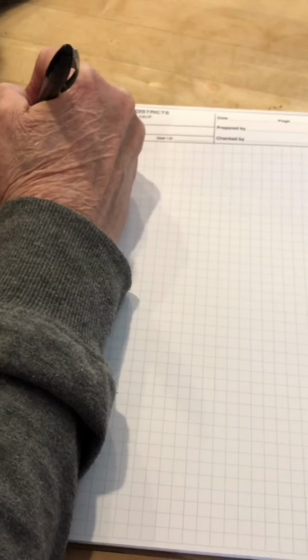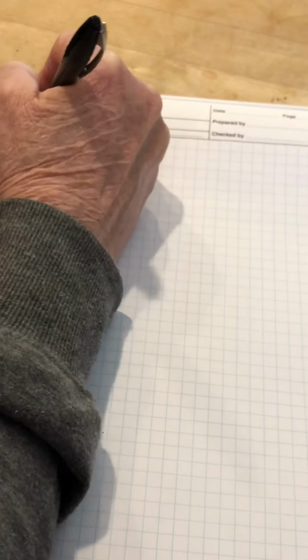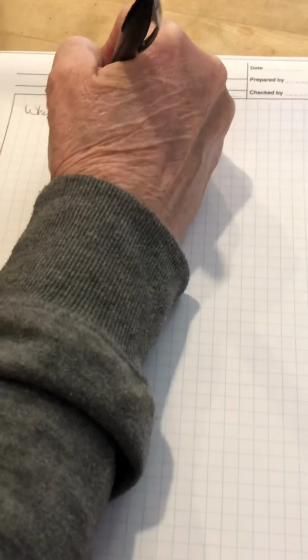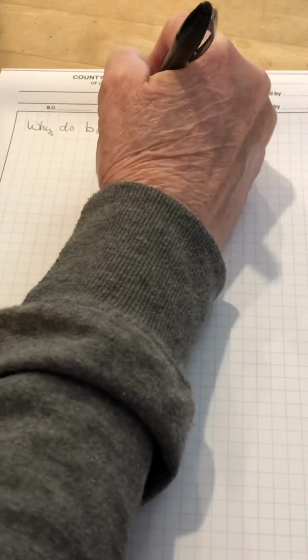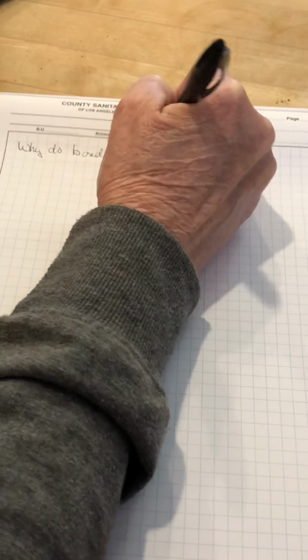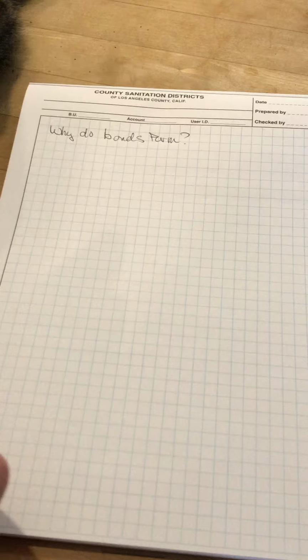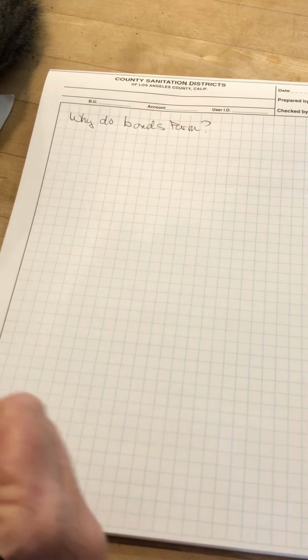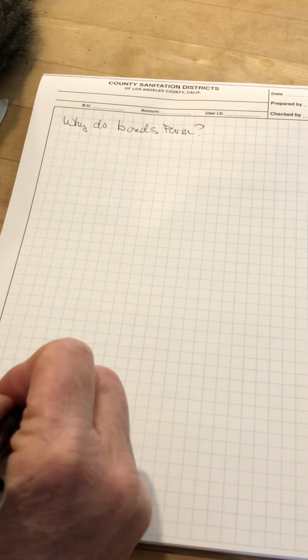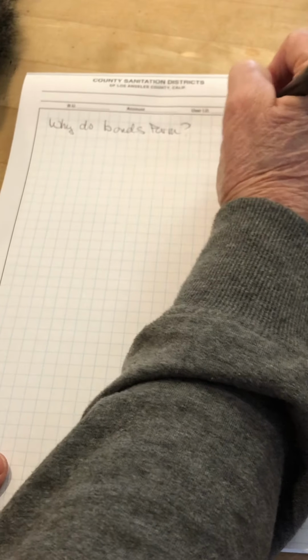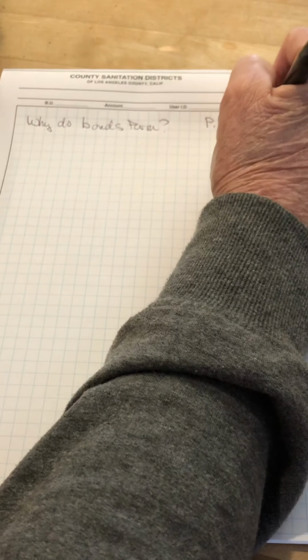First of all, why do bonds form? You may have remembered, we've talked about it before, that everything wants to go to a state of lower potential energy. So we have our potential energy, and things want to go down.